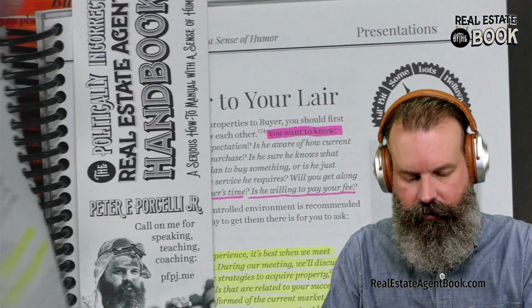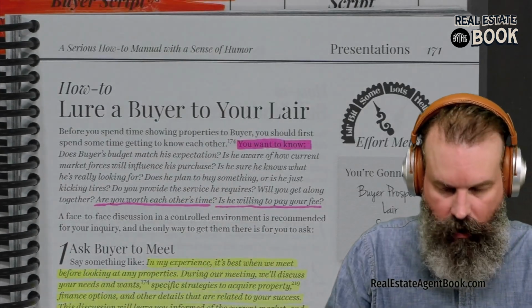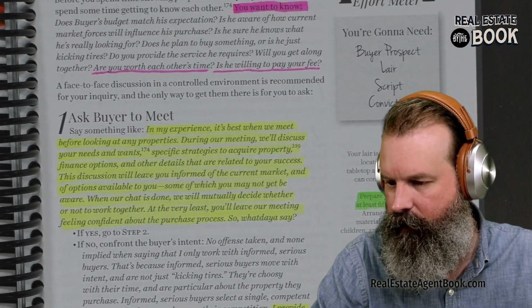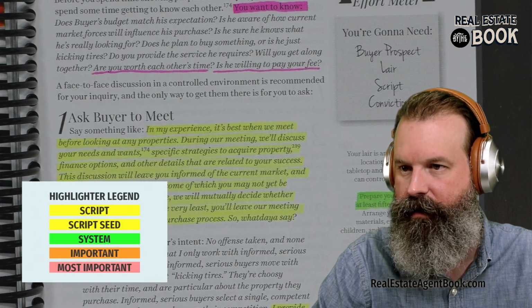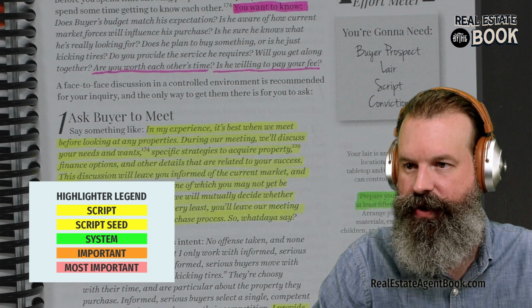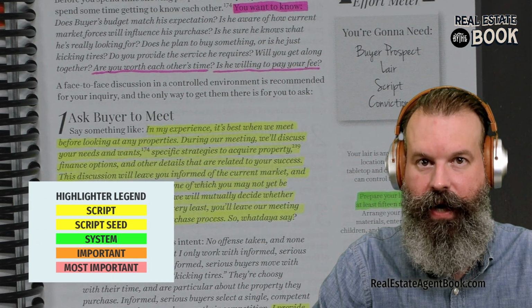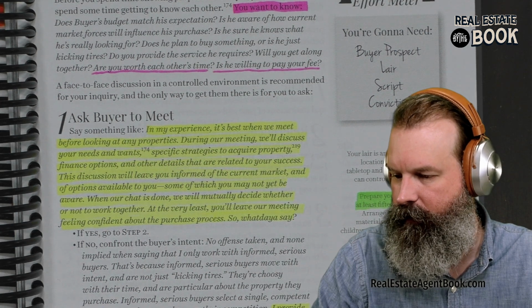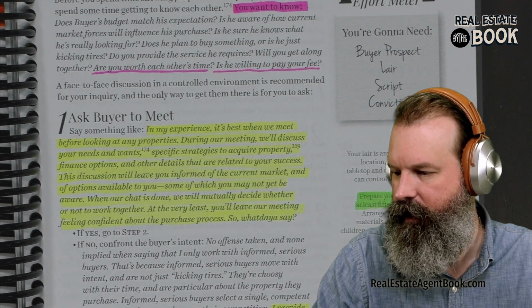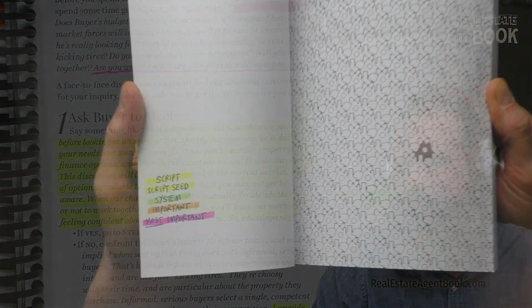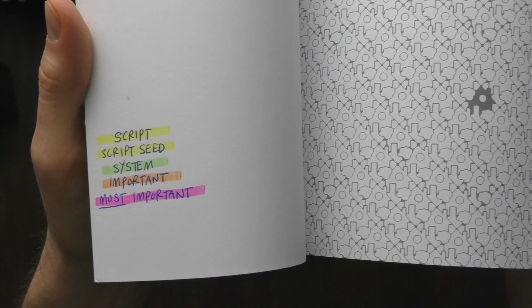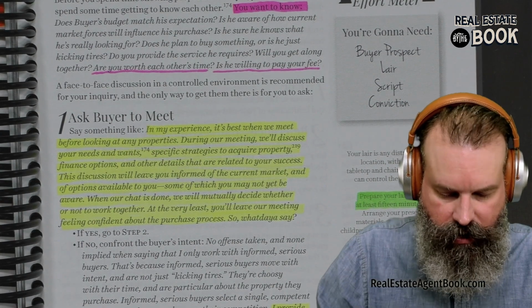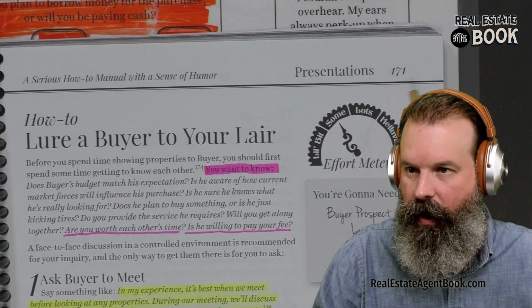Let's look in the handbook on page 171. Here's another script. Also, this handbook has been highlighted and it follows a legend as such. And if you would like to highlight your handbook in a similar manner, scribble it in the front inside flap of your handbook, just like this, so that it's always there for you. Okay, so you'll see that on page 171.